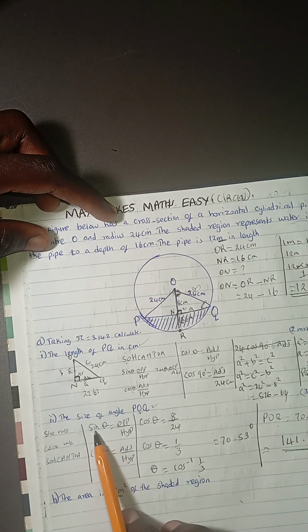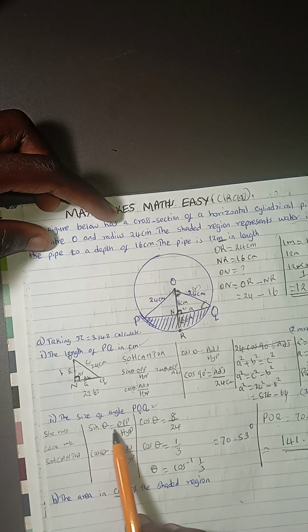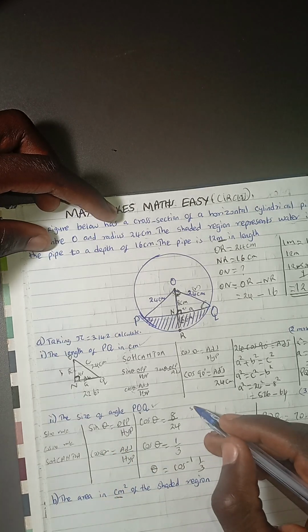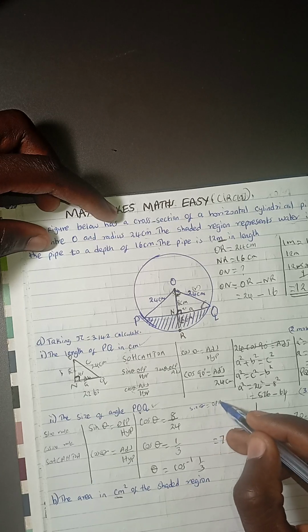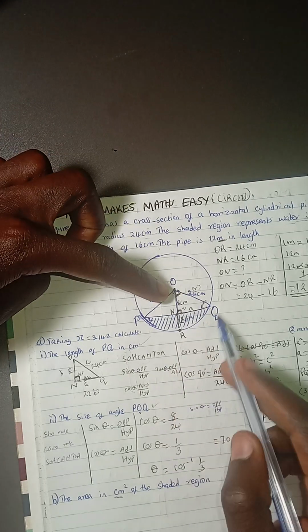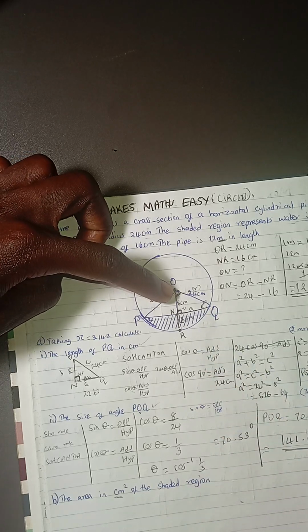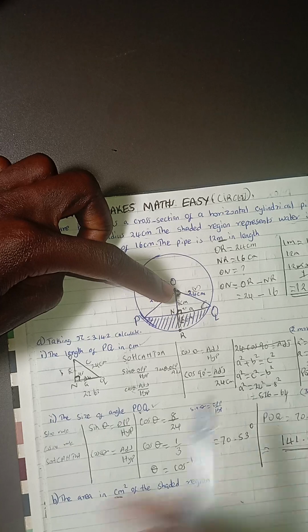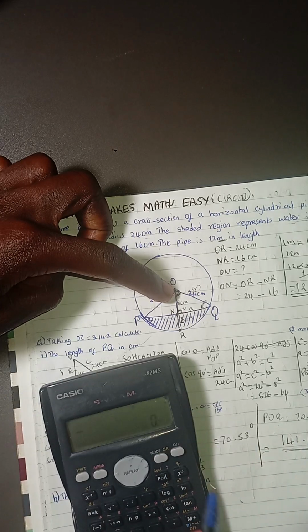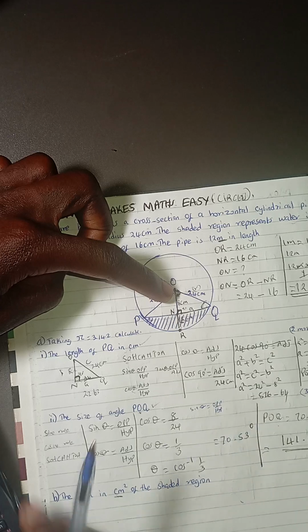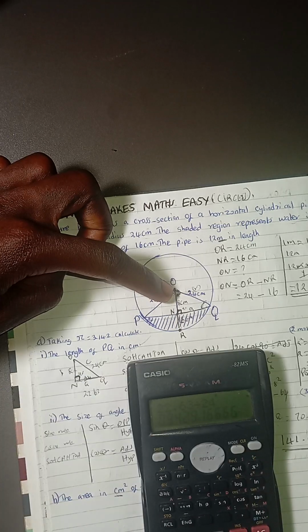We have to confirm with the sine. Sine theta is equal to opposite over hypotenuse. The opposite of this is a, which is 22.63, divided by the hypotenuse, which is 24.